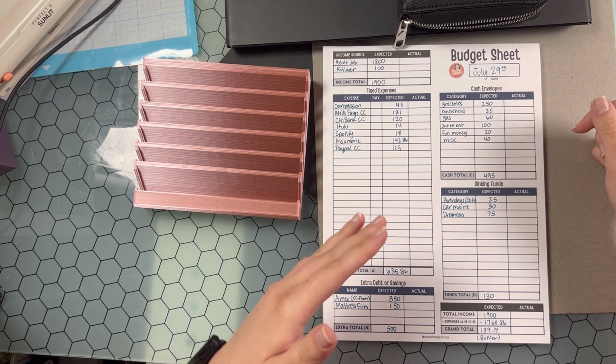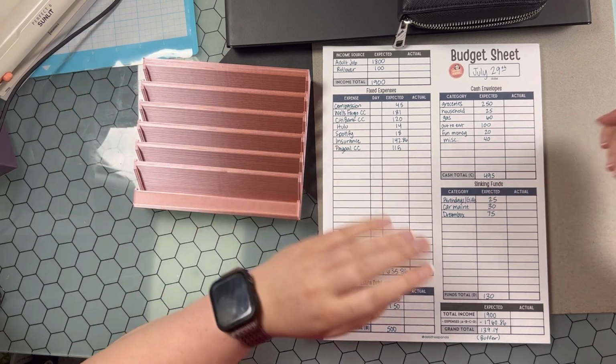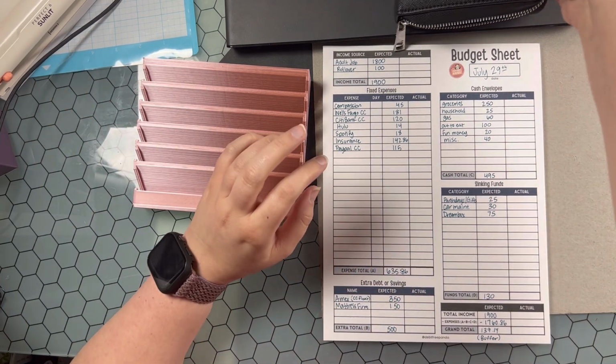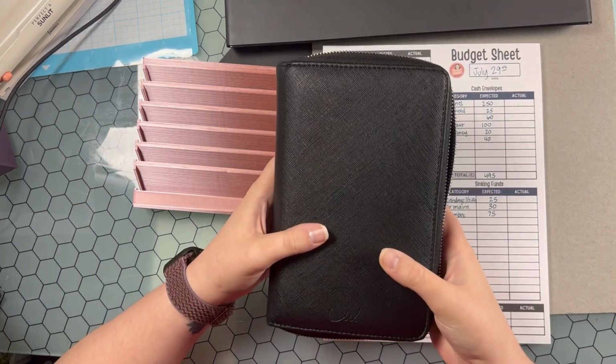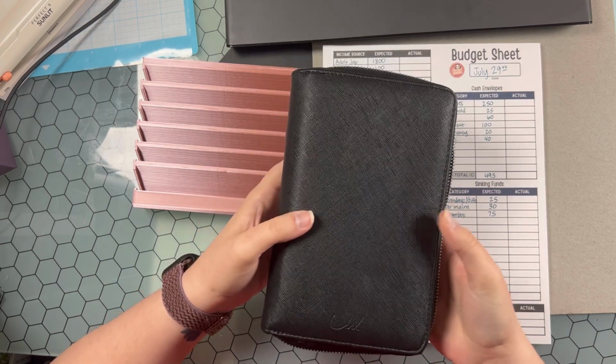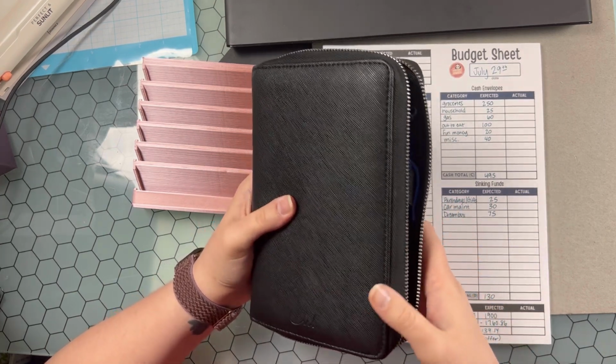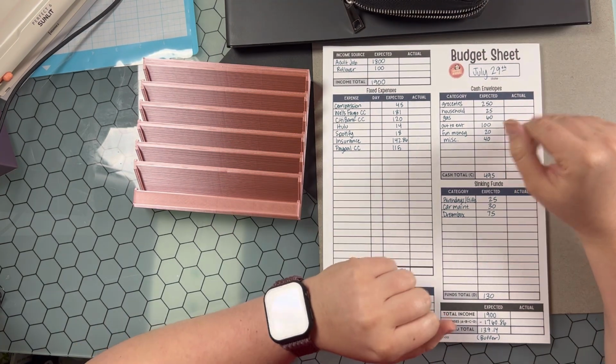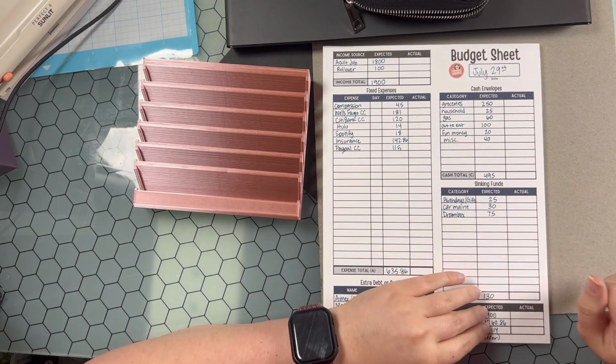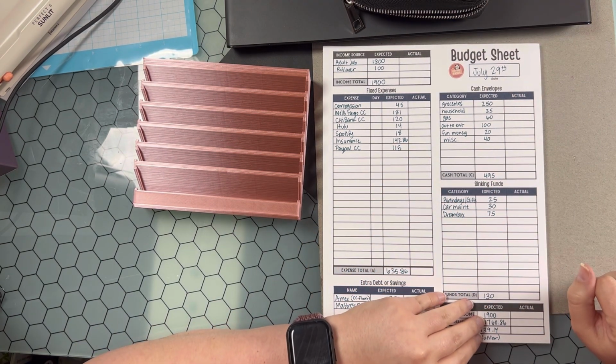A lot of people prefer using a card. They feel it's safer. They don't want to carry around a big wallet like this, or they don't feel safe carrying around a big wallet like this with cash inside. But I do keep like my sinking funds locked up in a gun safe.